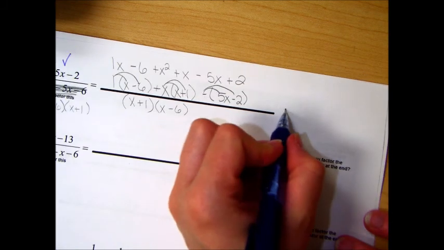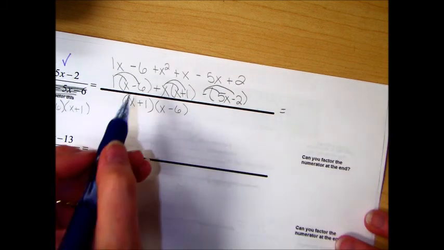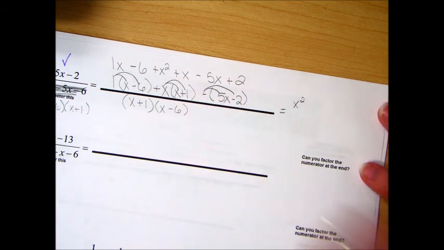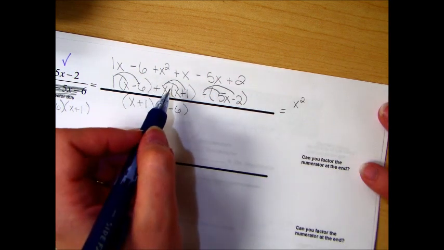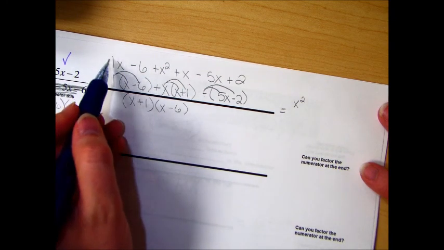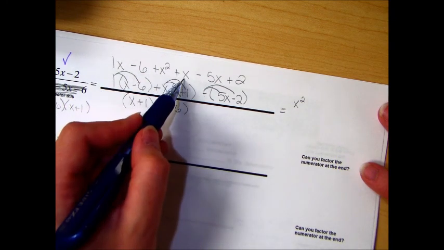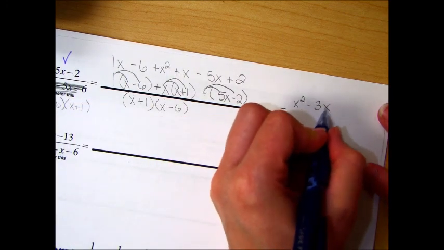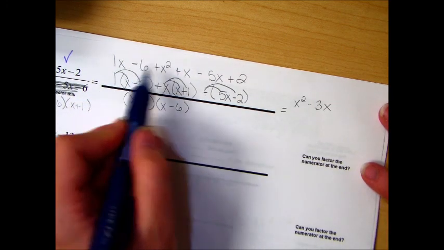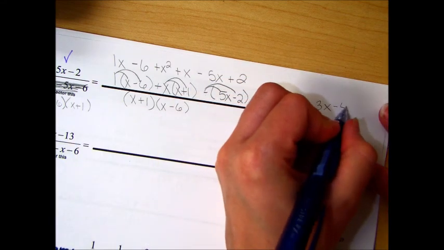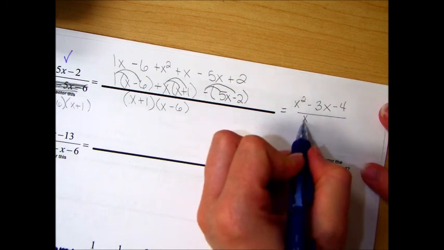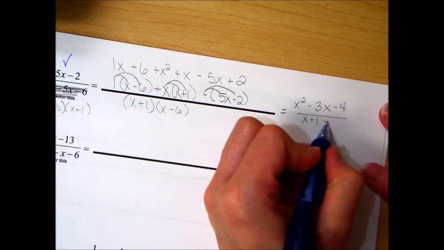Now I will combine my like terms. X squared, let's count, we have a lot of x's going on. So we have 1x, this one makes 2x, minus 5 makes minus 3x, and then we have a minus 6 and a plus 2 makes minus 4, over x plus 1 and x minus 6.